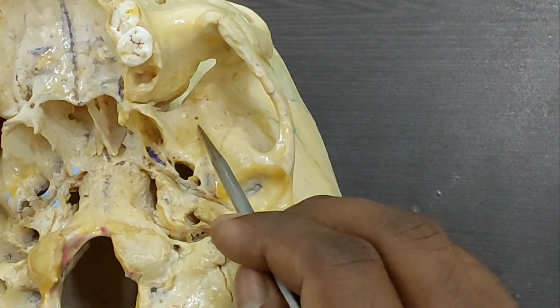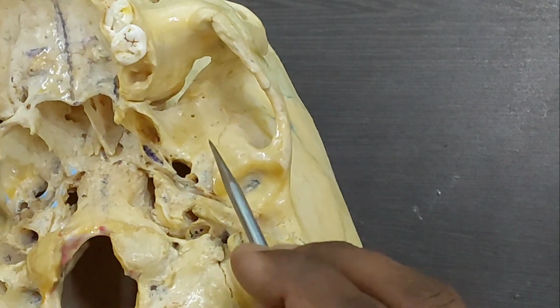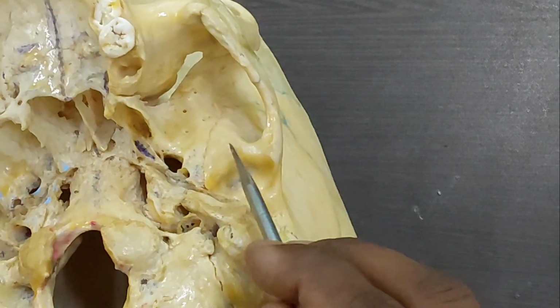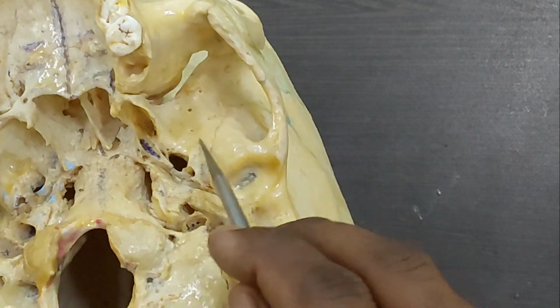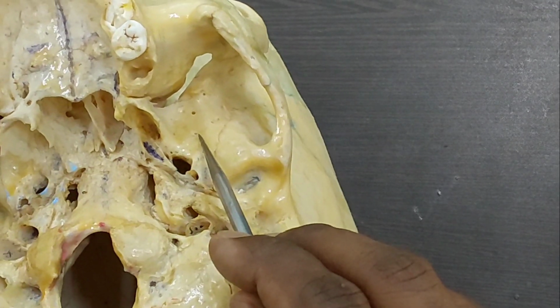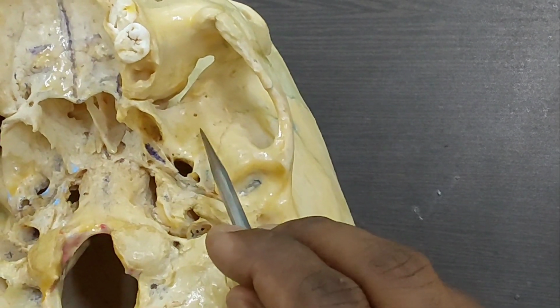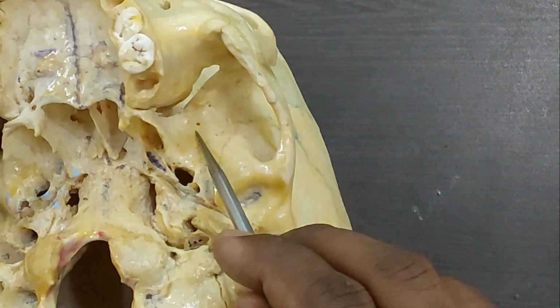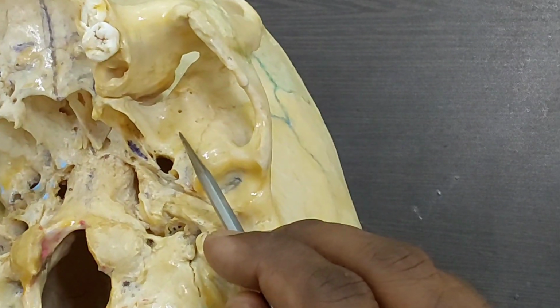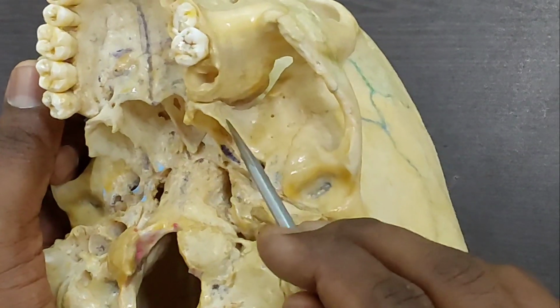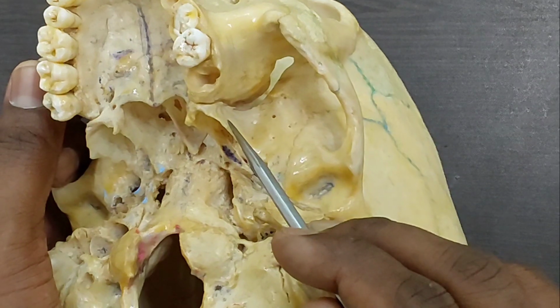This is the greater wing of sphenoid. Okay, you can see a suture over here. This is the greater wing of sphenoid and this is the temporal bone. So from the infratemporal surface of greater wing of sphenoid, the upper fibers of upper head of lateral pterygoid muscle arise, and the lower head of lateral pterygoid muscle originates from the lateral surface of the lateral pterygoid plate.